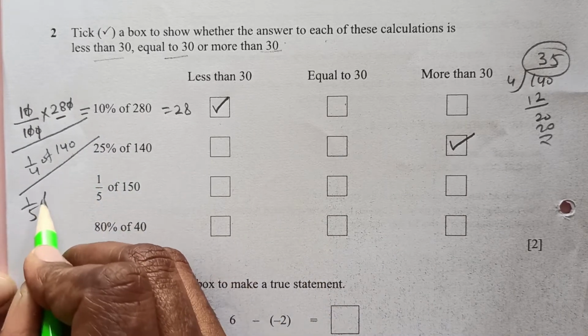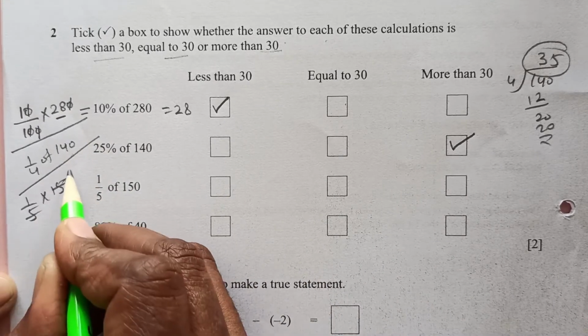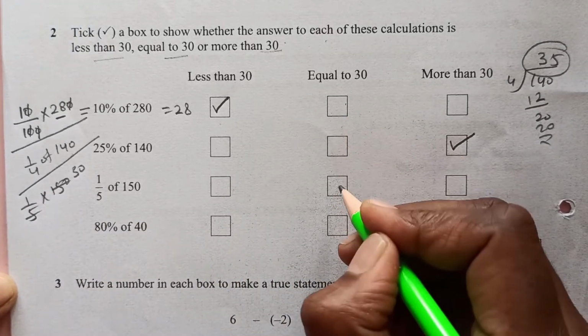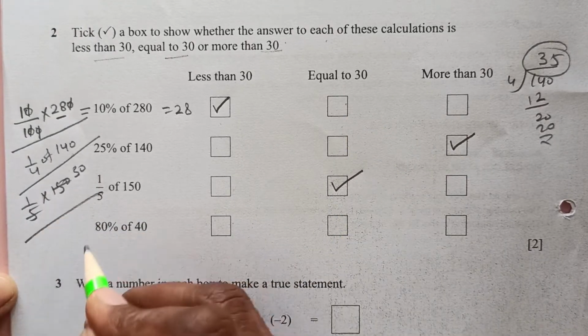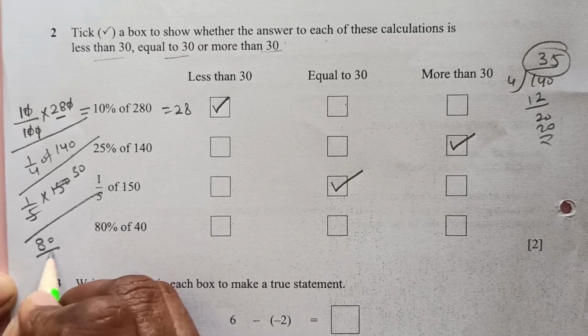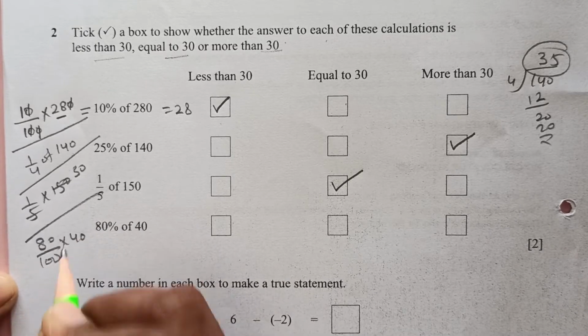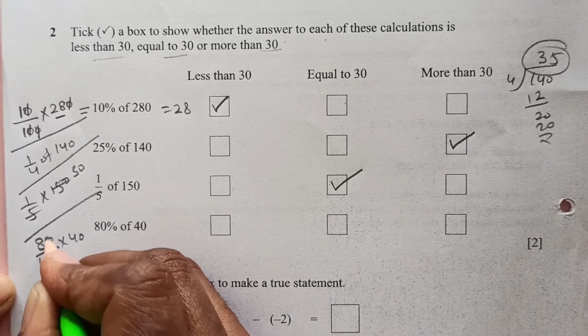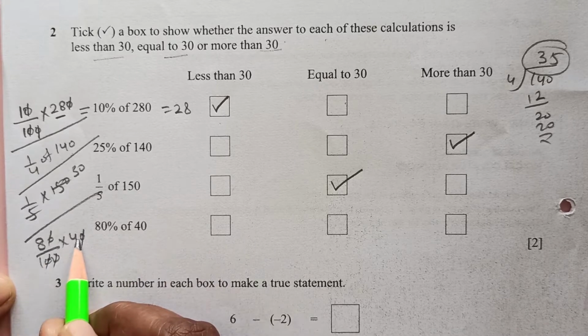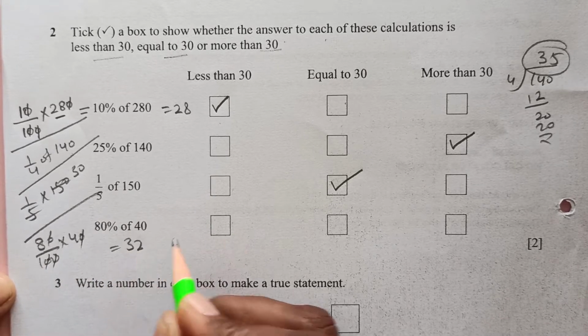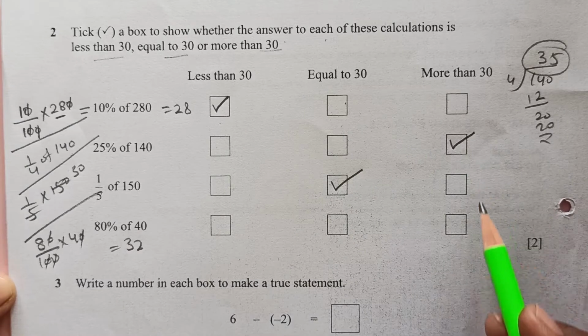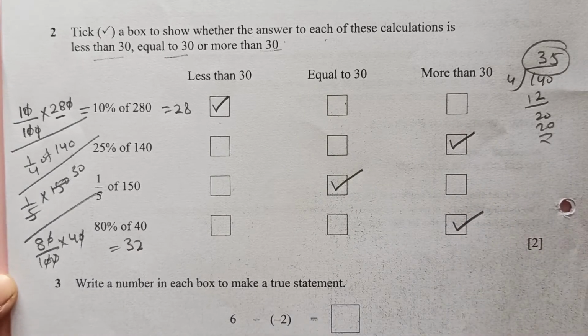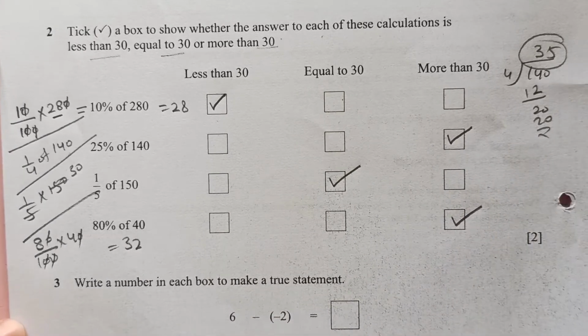1 by 5 of 150. So 5 times 3, so you have 30. So this is equal to 30, right? 80% of 40. So 80 over 100 times 40, right? These 0s cancelled. 4 times 2 is 8, times 4 is 32. And 32 is more than 30. So that's how you can complete this one, right?